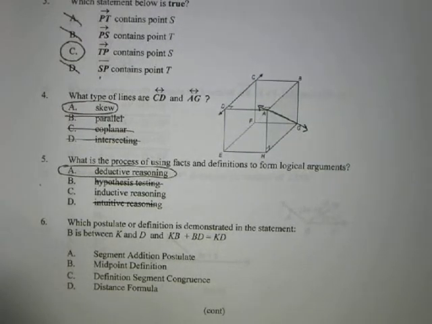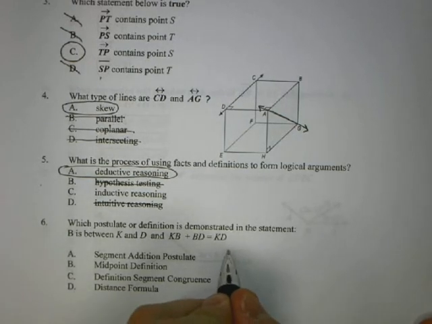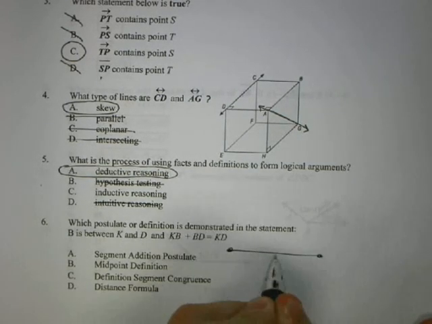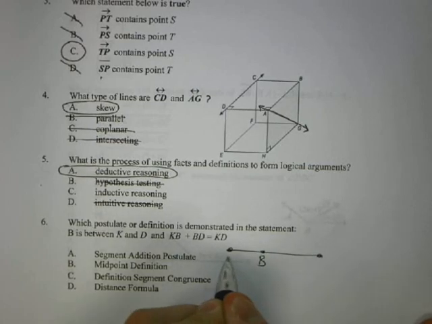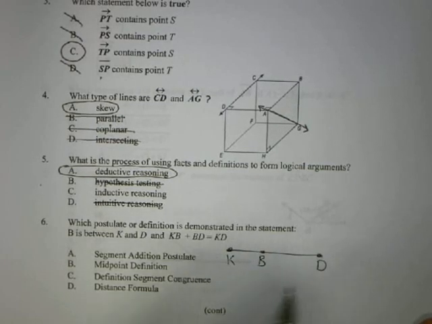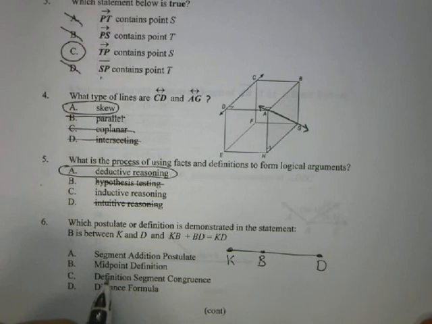And again, deductive reasoning is what we use when we make proofs or make our formal arguments as we go through geometry. Number 6, which postulate or definition is demonstrated in the statement? I'm given that B is somewhere between K and D. I don't know if it's in the middle.